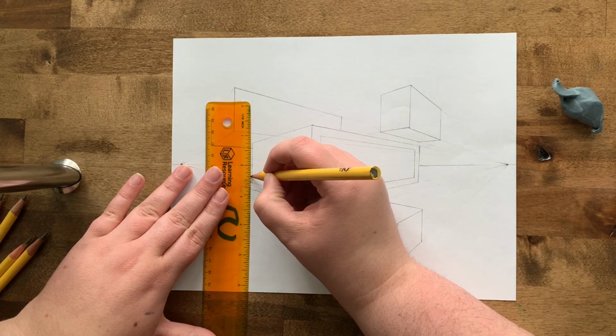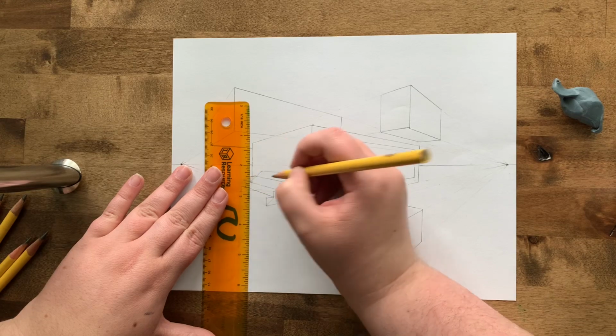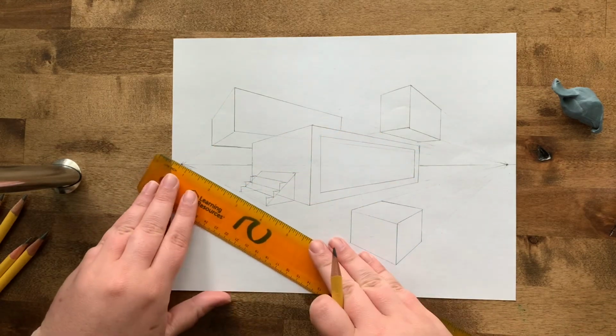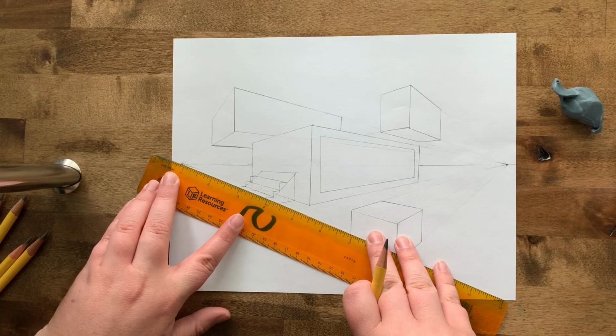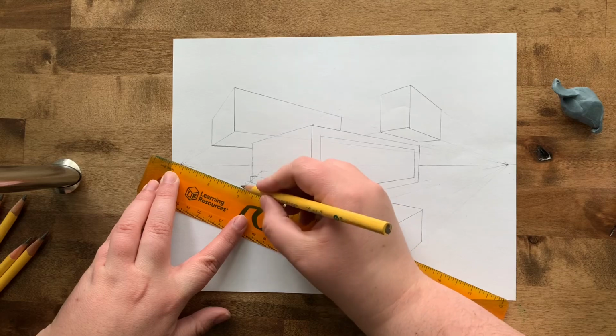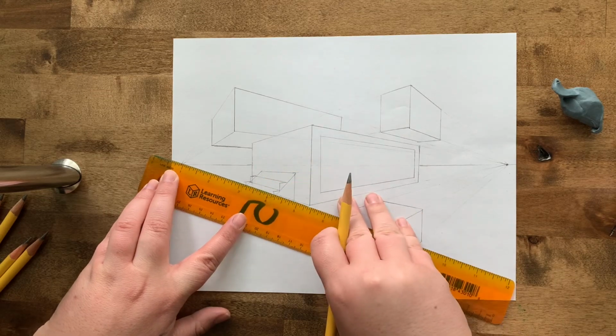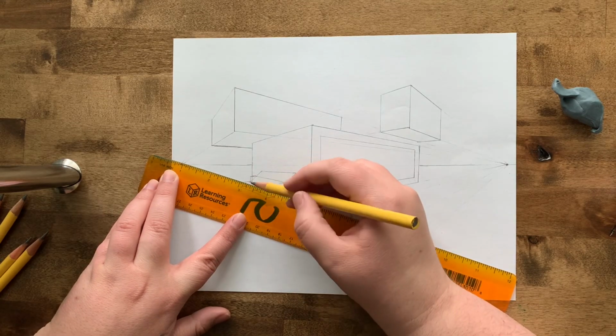Our last step in order to draw the stairs is to add some converging lines right where those two right angle lines intersect. So right at the corner of that shape, that's the top of my stair riser. So I'm going to need a converging line right there.